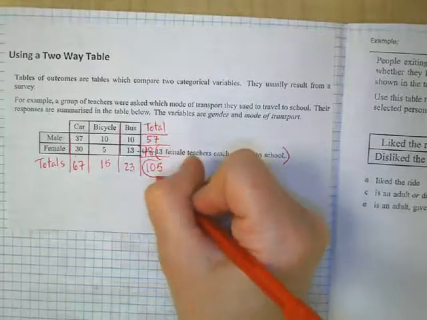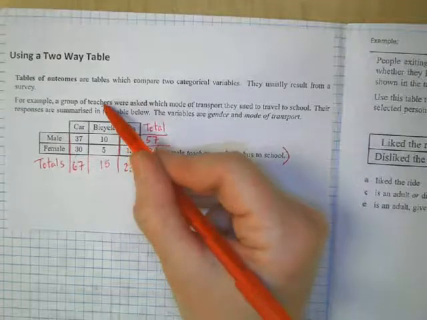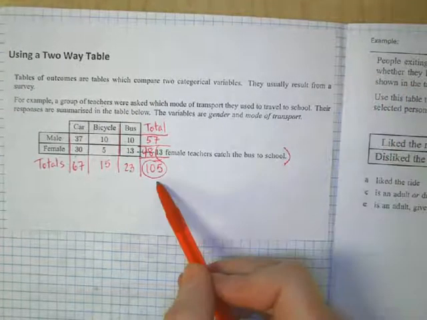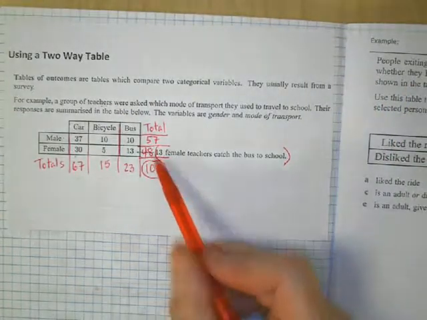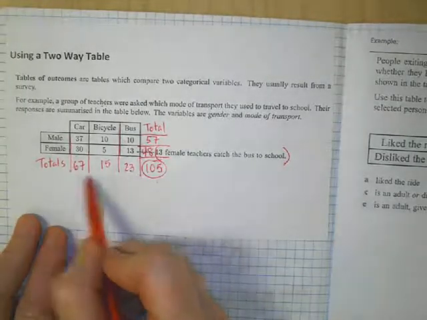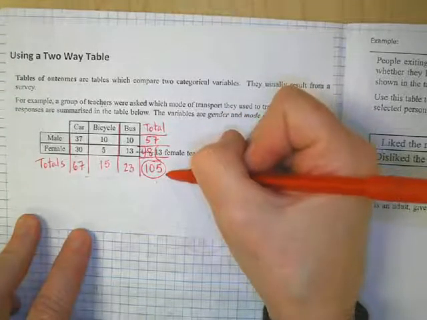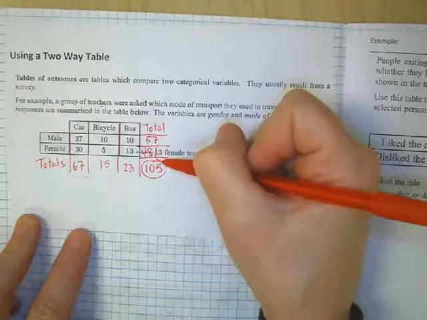This is the total number of teachers that were in the survey. Okay, they asked teachers. This is the total number of people that were asked these questions. So what should happen when you make your totals is the total of this row should be the same as the total of this column. This is the total number of people in the survey.